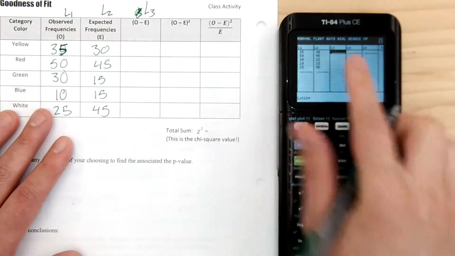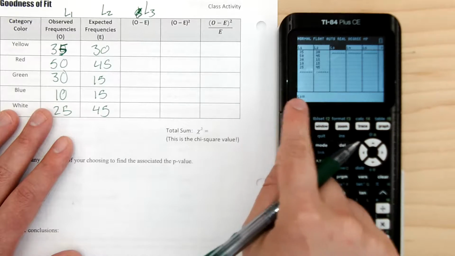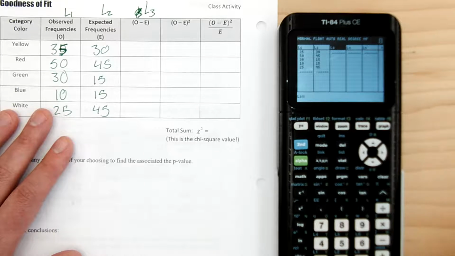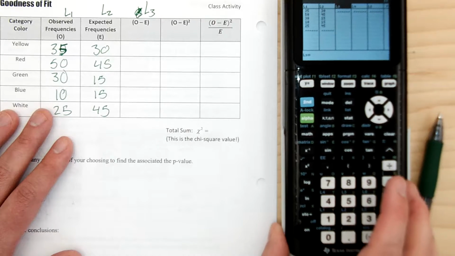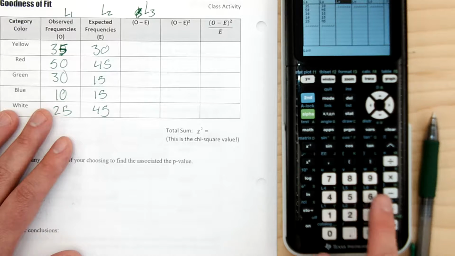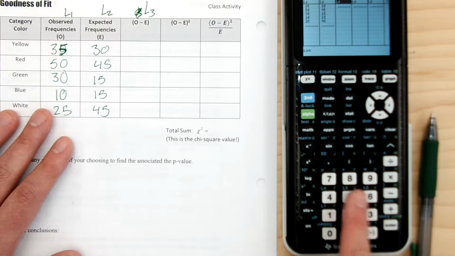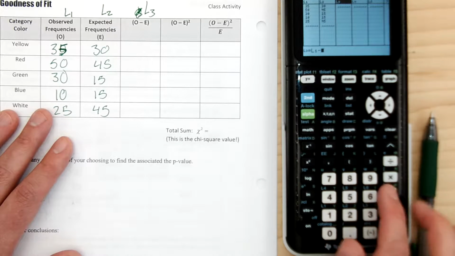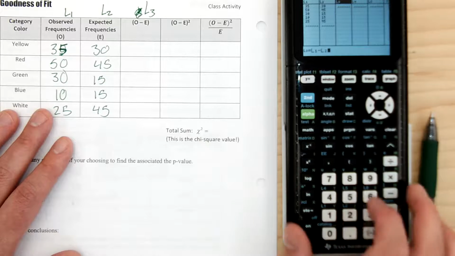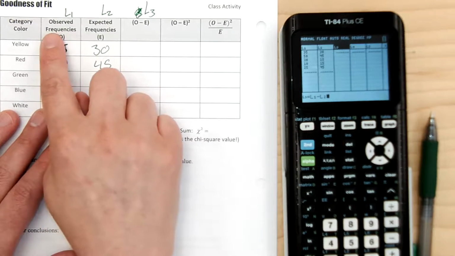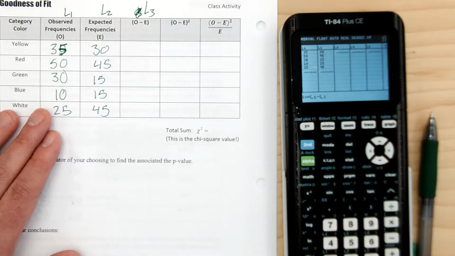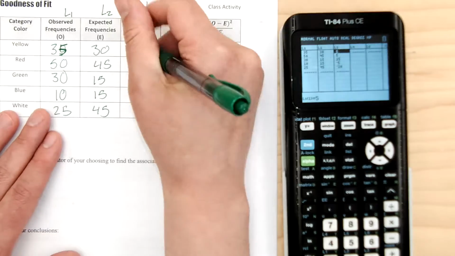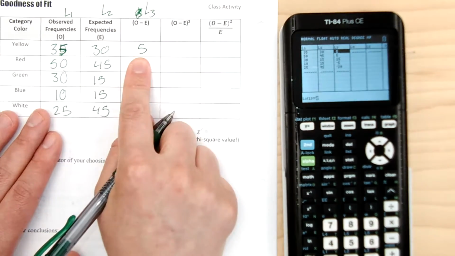So I'm going to go to the top of L3, where now you can see down here in your function bar it says L3 equals, and I'm going to tell it L1 minus L2. And to find where L1 through L6 are, they're down here. You're going to hit the second button to get a hold of them. So second L1 minus second L2, because I'm looking for the O minus the E. And I'm just going to hit enter, and your calculator does all the work for you. You don't even have to think about it. You can double check, was I expecting 5? Yep.